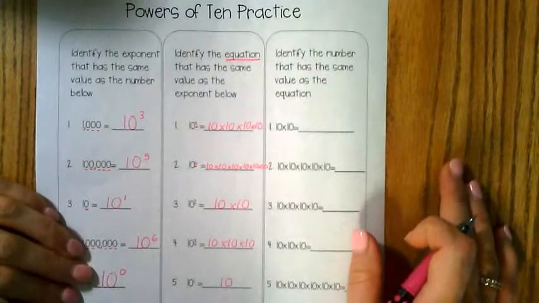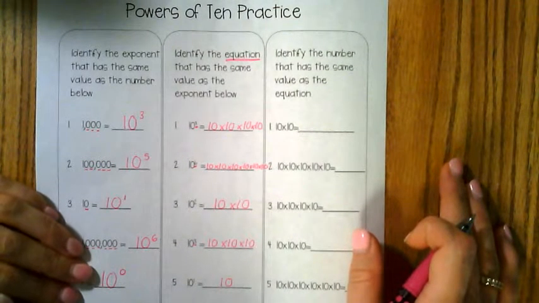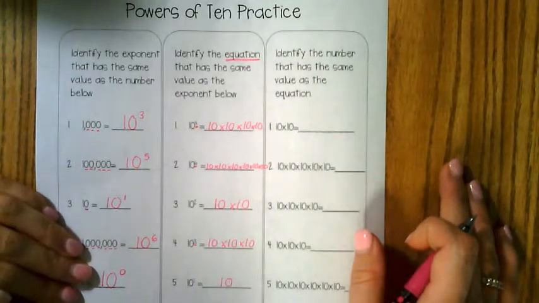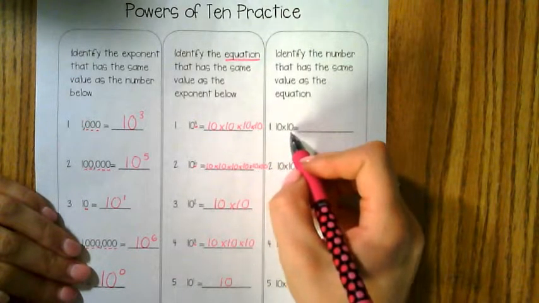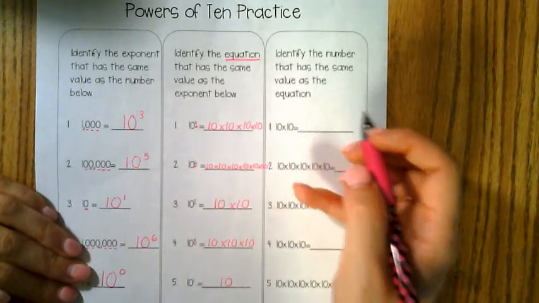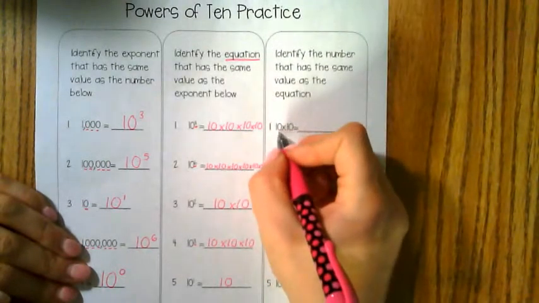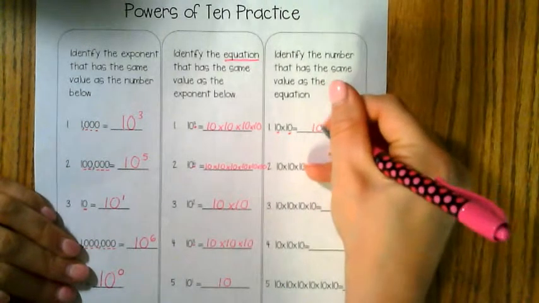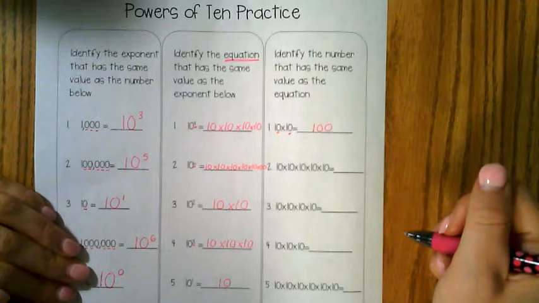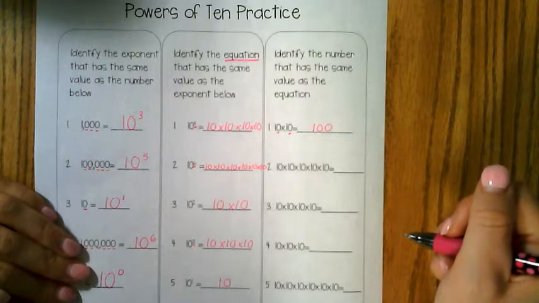The last column asks us to identify the number that has the same value as the equation. So now they want me to write it in standard form. They want the actual number. So 10 times 10, we know that one. But if we forgot, we can always just look at those zeros. There's 2 zeros over here. That means I need 2 zeros in my answer. And we all know that 10 times 10 is 100.